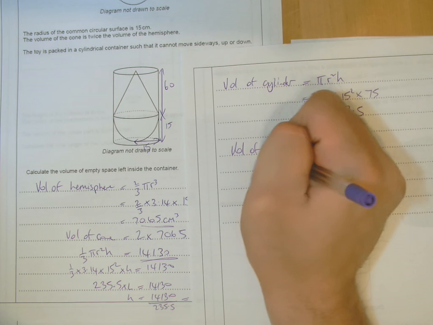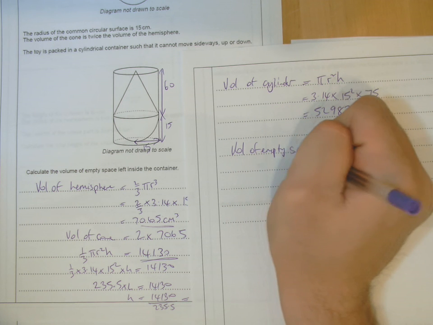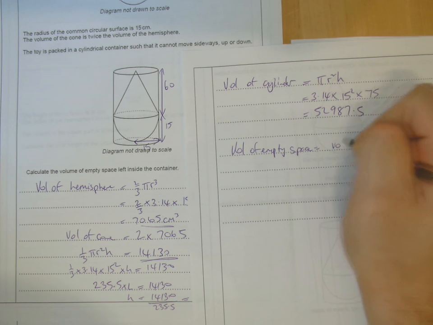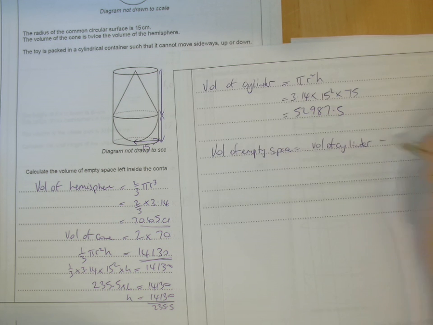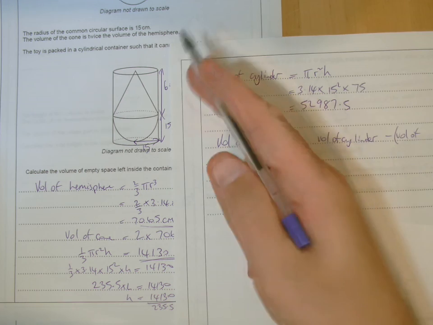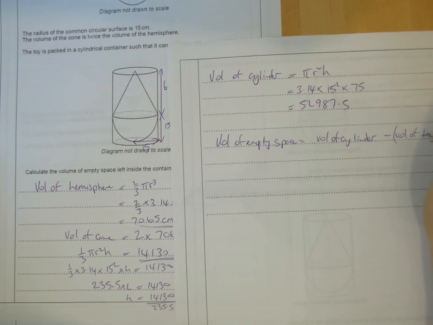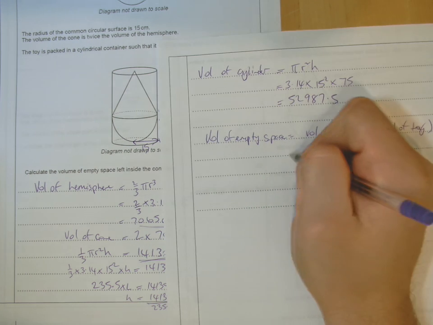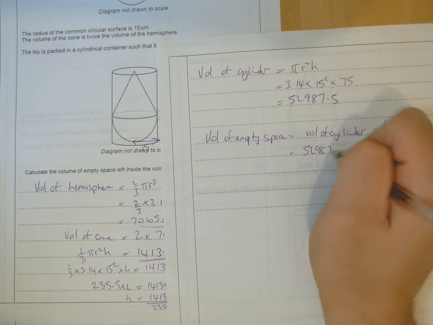Okay. So one thing left now, to work out the volume of empty space. Quite simply, if you think about it, this is the volume of the cylinder, take away the volume of the toy. The volume of the cylinder is 52987.5.